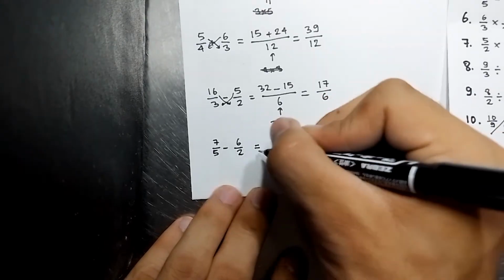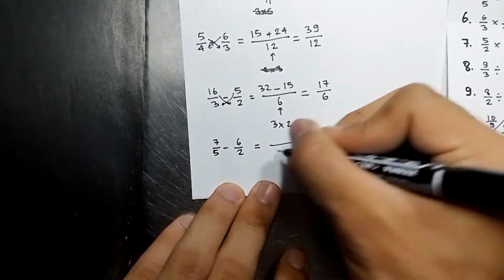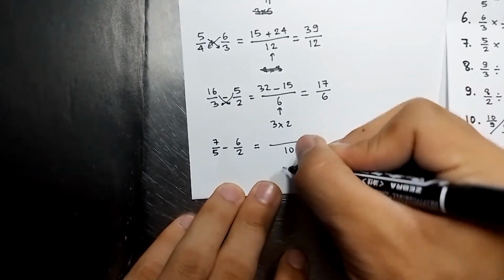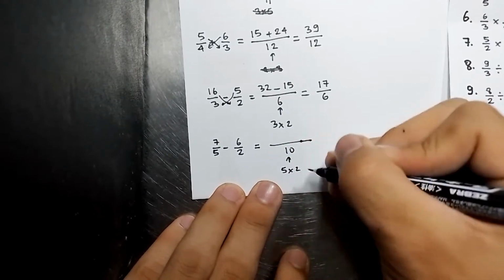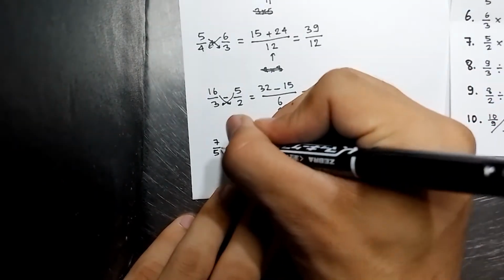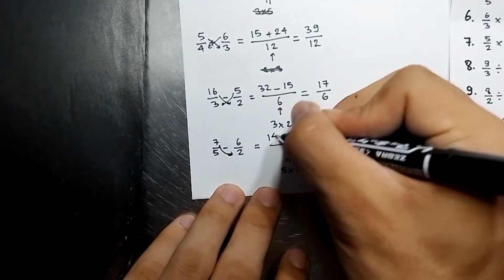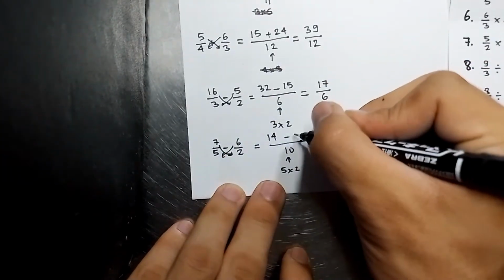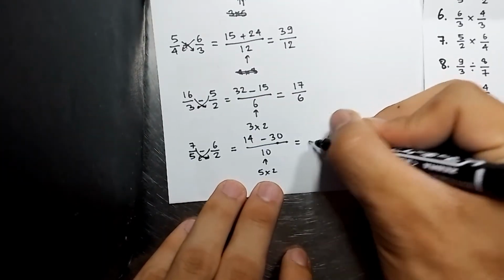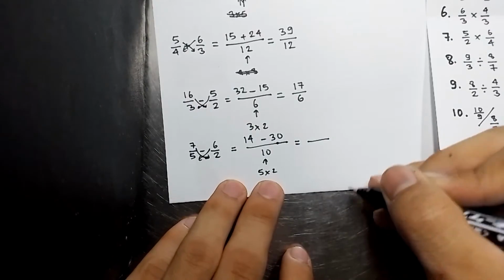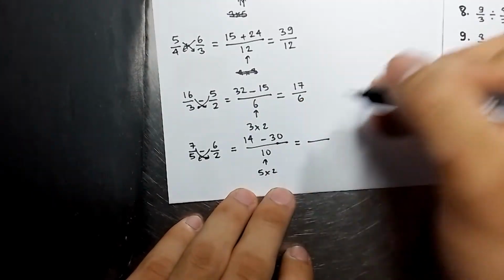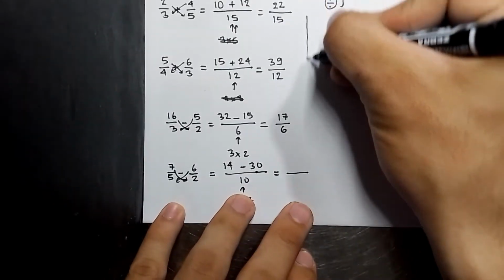Another exercise. Okay, the common denominator is 10, of course, because 10 comes from 5 times 2. And then take 7 times 2. First, do this one first. It's equal to 14 minus 6 times 5, 30. You see here, this time we got a negative sign. Why? Because 14 minus 30.